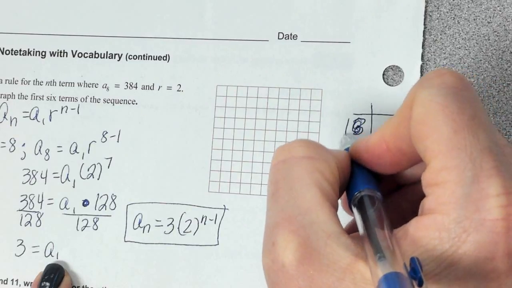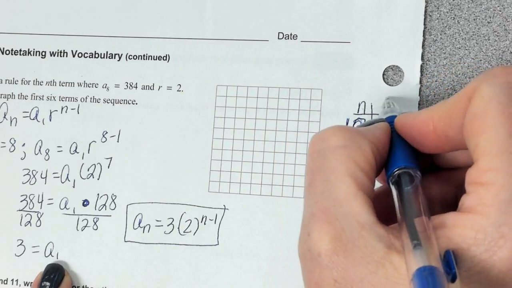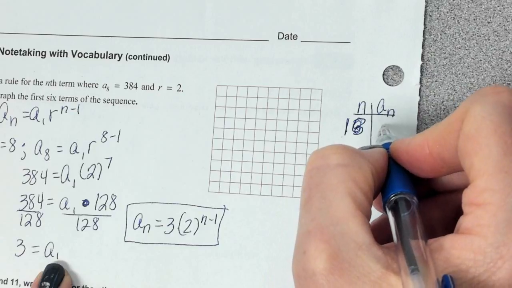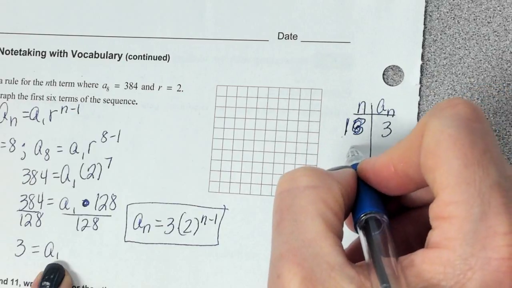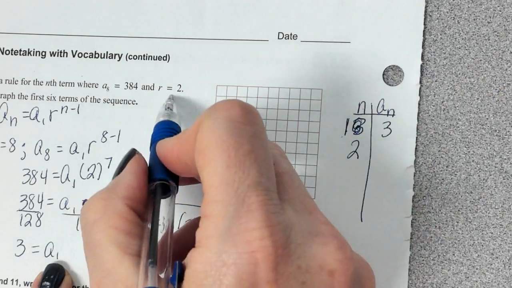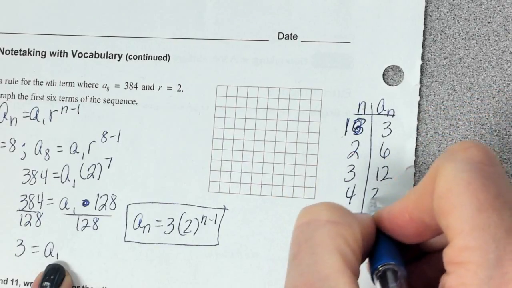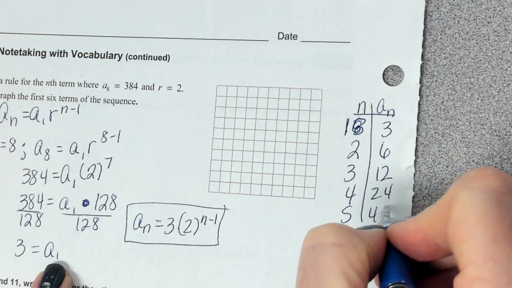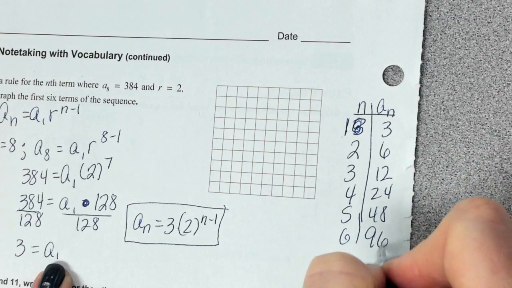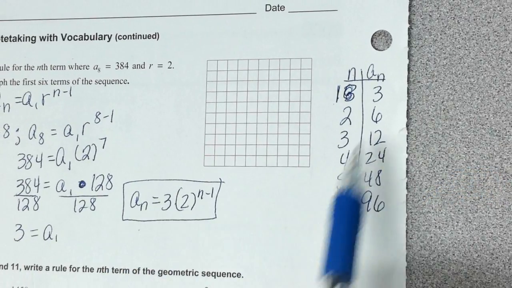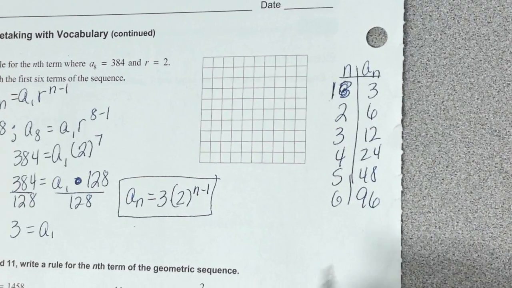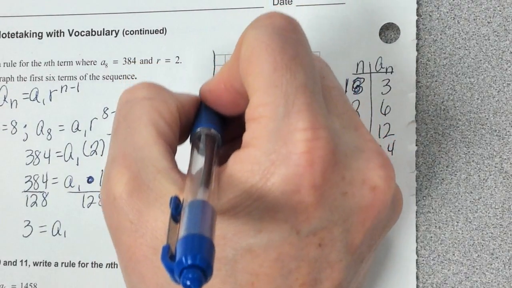I need to have my nth term. So when n is 1, A sub n is going to be 3. When n is 2, I'm just going to keep multiplying by 2. It's 6. That's 12. That's 24, 48, and 96. There's no sense using my formula when it's just an R value of 2. It's easy enough. So now we're just going to graph these.